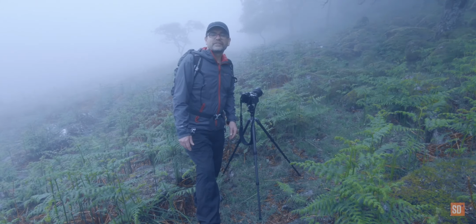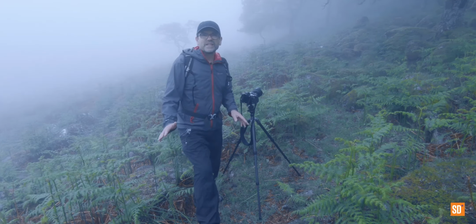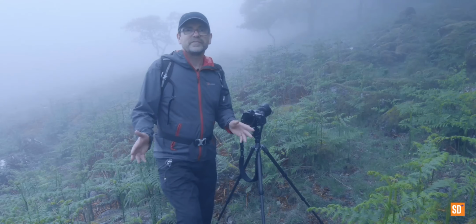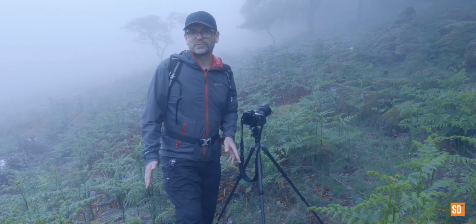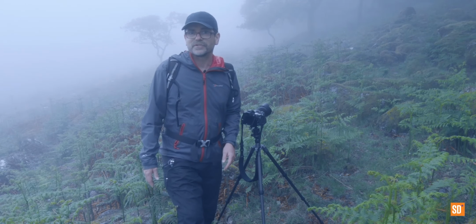I've been sitting in the car for about an hour and a half. It's been torrential rain and wind, but it's sort of eased back a little bit. If you haven't guessed already, I'm in Wistman's Woods. I was here early last year, and this is where I did my first landscape photography vlog.